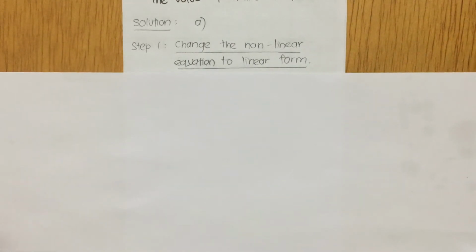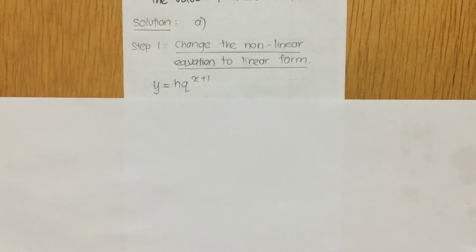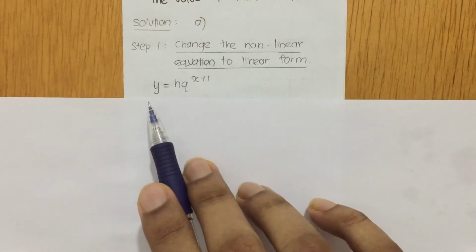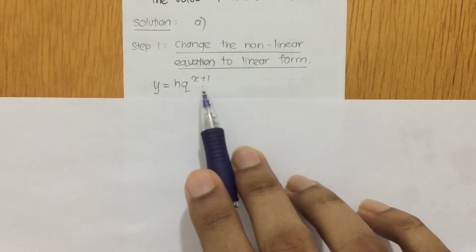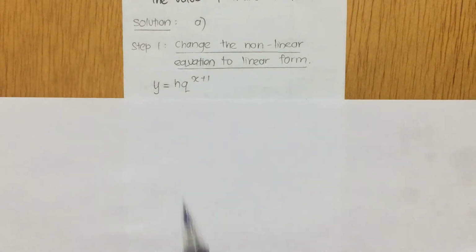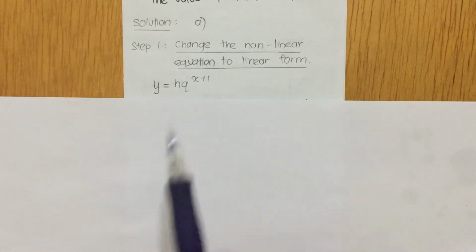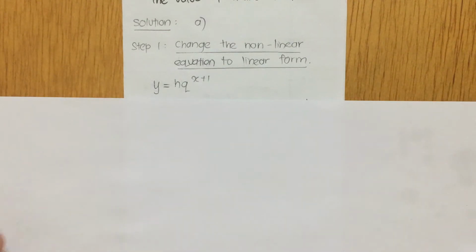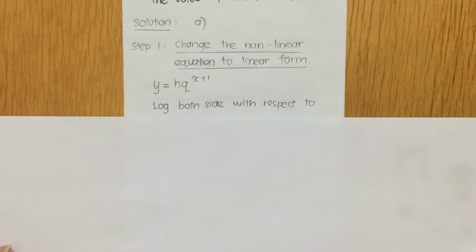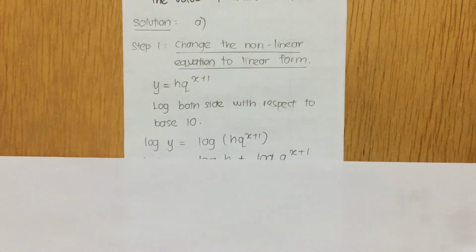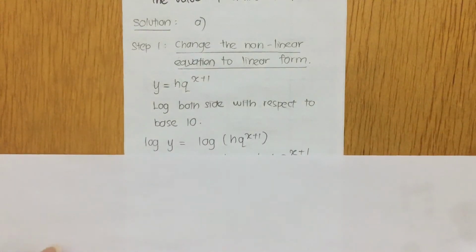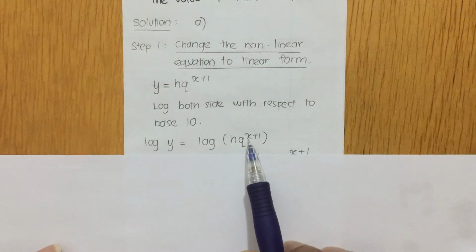Okay, so from here you rewrite the non-linear equation, where y equals hq to the power of x plus 1. Okay, so from here what you do, you log both sides with respect to base 10. So from here you get log y equals log hq to the power of x plus 1.